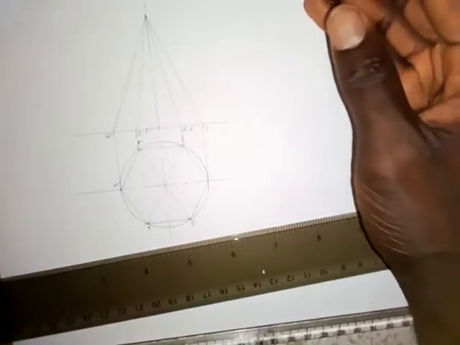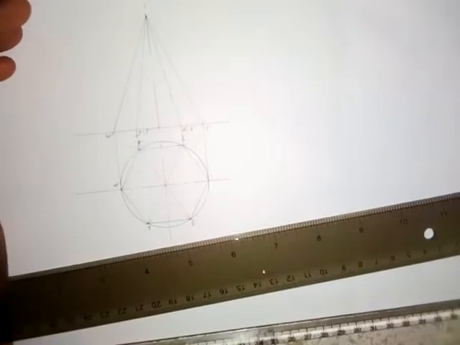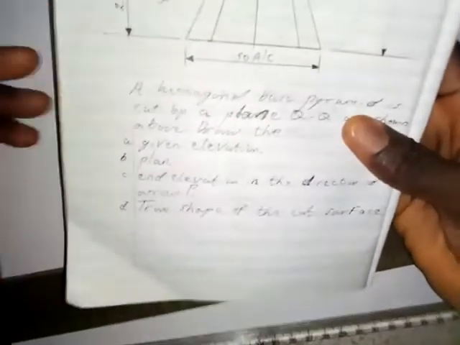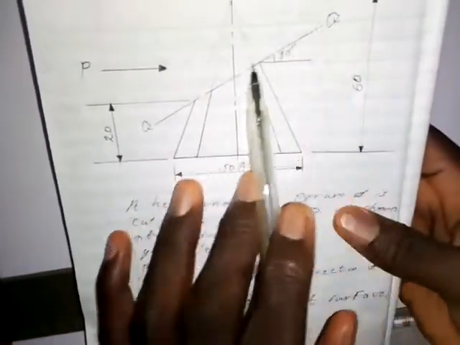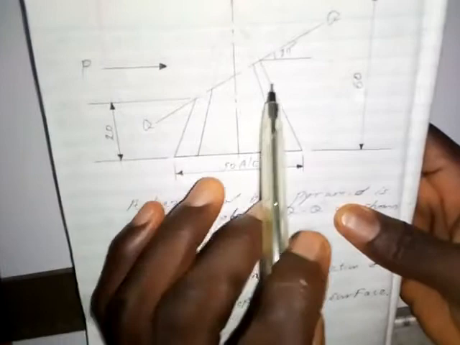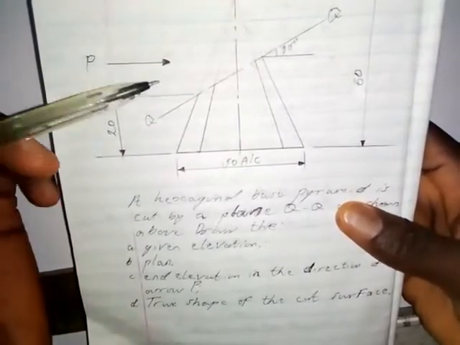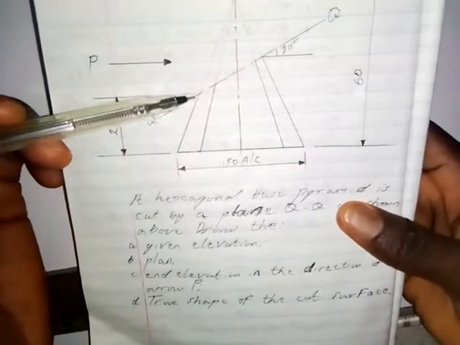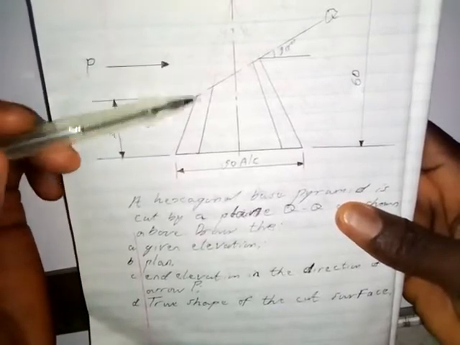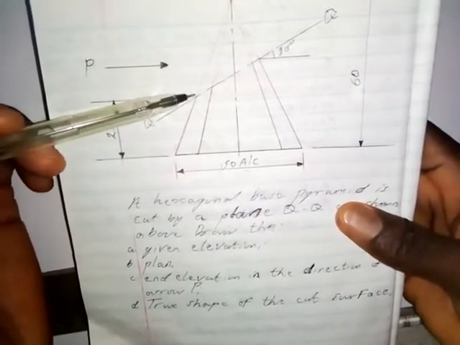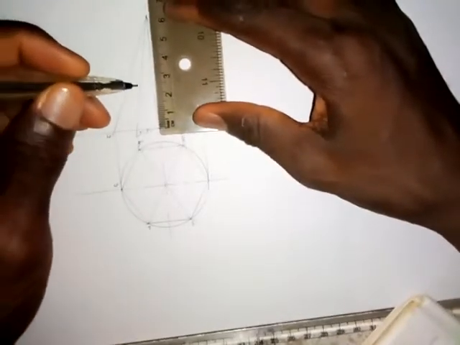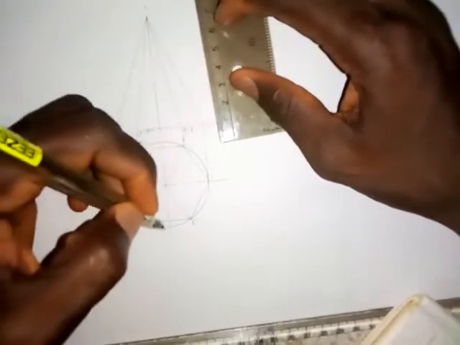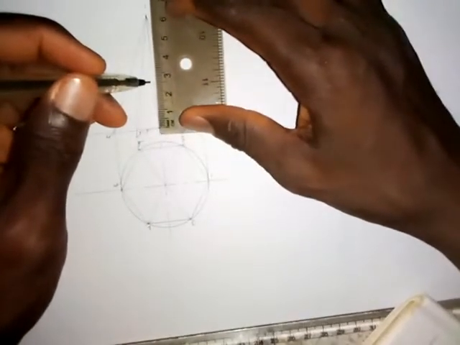We are not yet done because there are some things that we need to show. Now, if you look at this pyramid, there is a cutting plane QQ. So that cuts part of the pyramid. The distance from this point to the base of the pyramid is 20 mm. So we are going to measure 20. When you want to measure that 20, take it from the vertical center line.